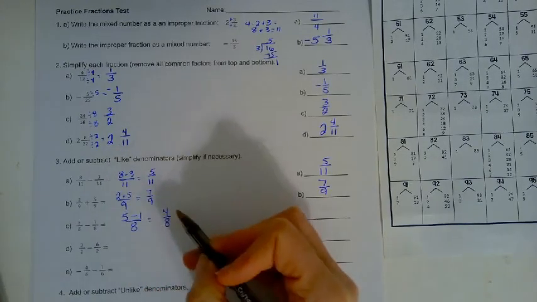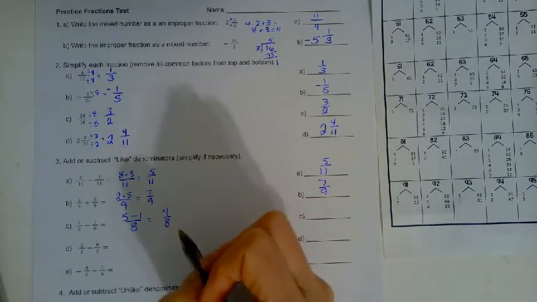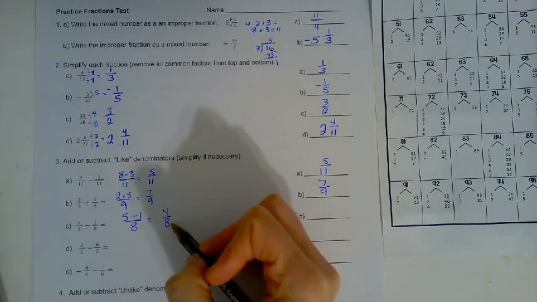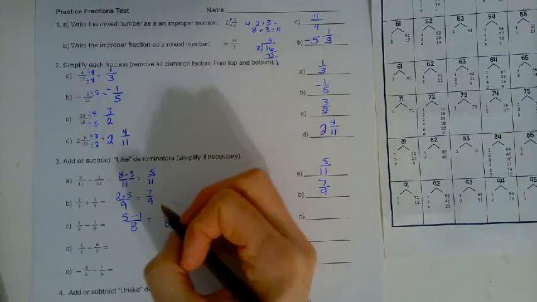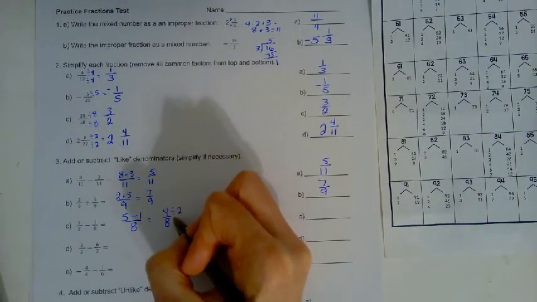Now notice these are both even. So this is not simplified. Remember, we have to simplify if necessary. So these share a common factor. And you can look on your sheet, or you could remember that since they're both even numbers, we could just divide by 2. Let's do that. Let's just divide by 2.